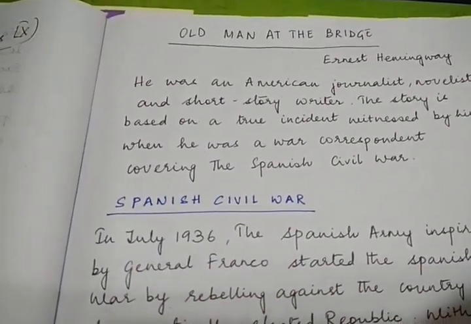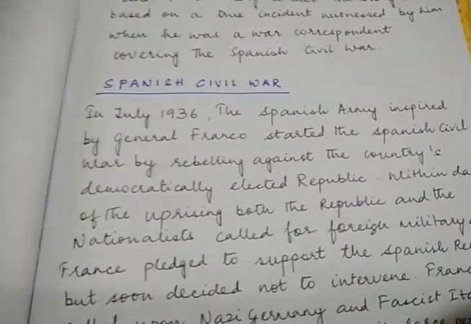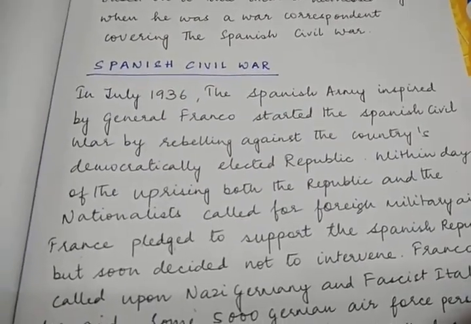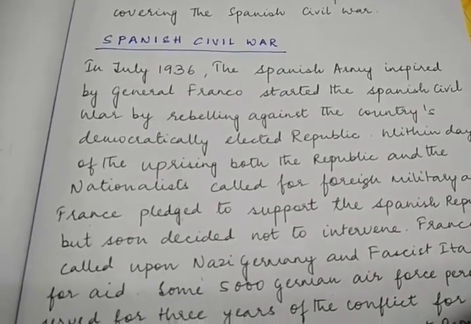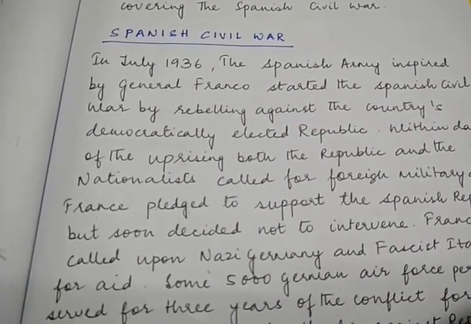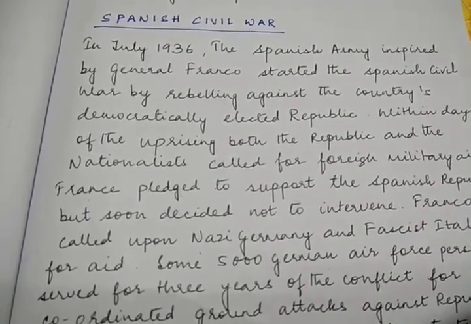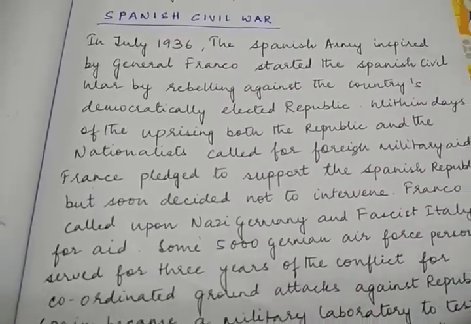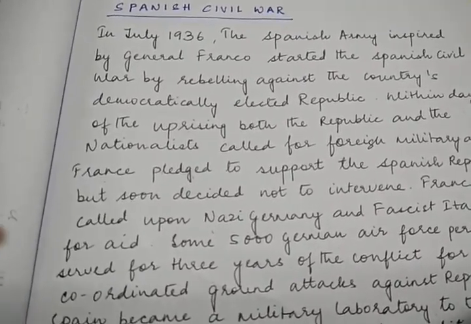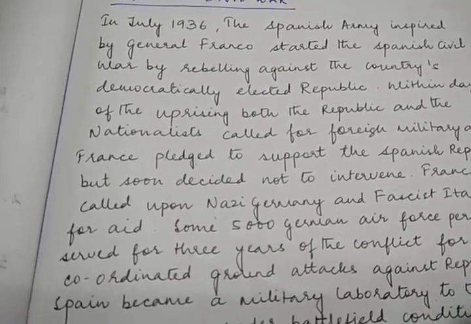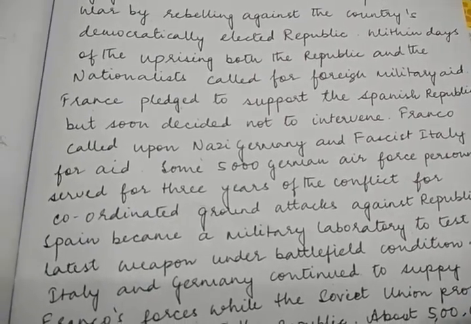Before I move on to explain you the story, let me tell you about the Spanish Civil War. In July 1936, the Spanish army, inspired by General Franco, started the Spanish Civil War by rebelling against the country's democratically elected republic. Within days of the uprising, both the republic and the nationalists called for foreign military aid. France pledged to support the Spanish Republic but soon decided not to intervene. Franco called upon Nazi Germany and fascist Italy for aid.